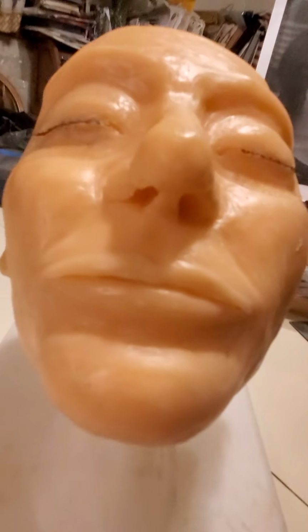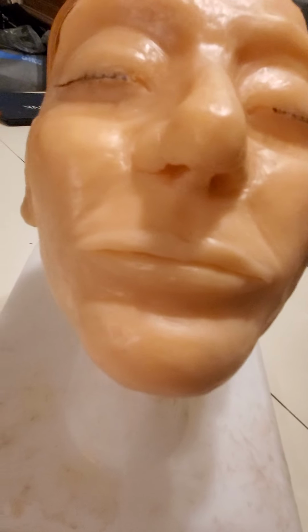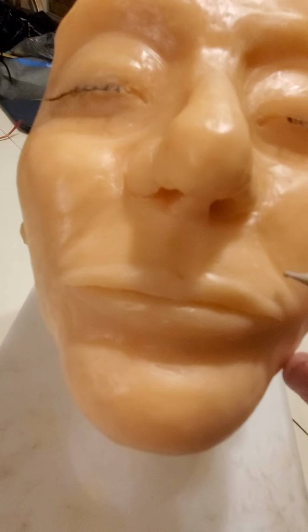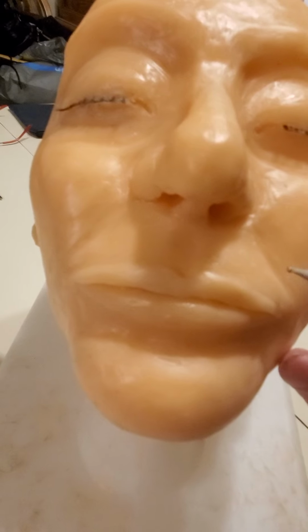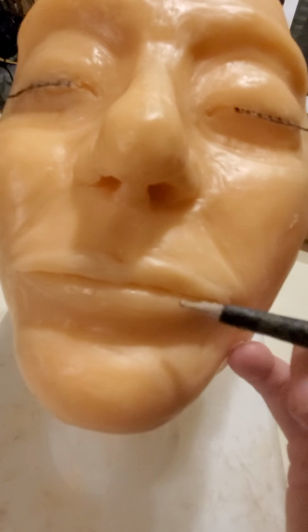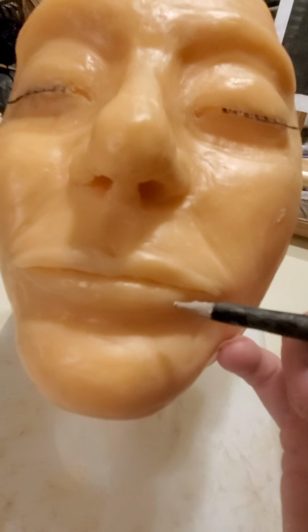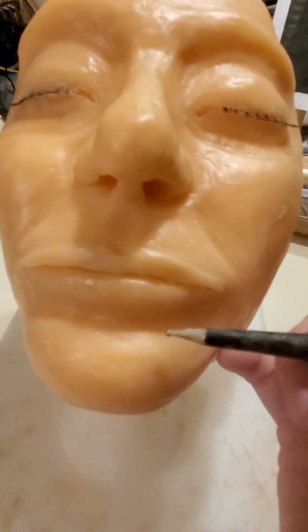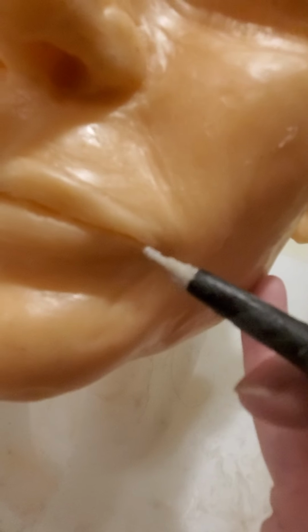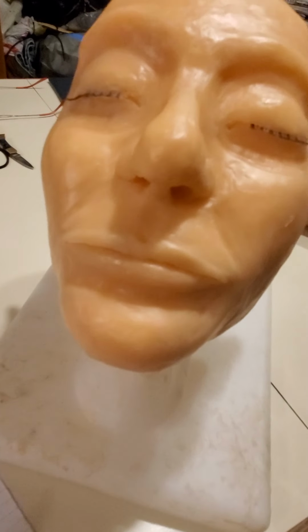And then we can move on to the mouth. So we have the upper integumentary lip area here, and the superior mucous membrane. Then we also have the inferior mucous membrane and the lower integumentary lip. We also have the medial lobe, right in the middle, right there, and the line of lip closure.